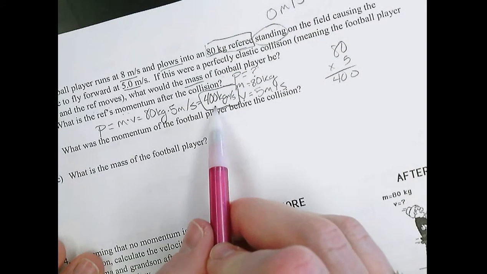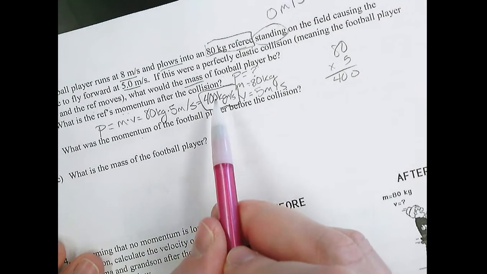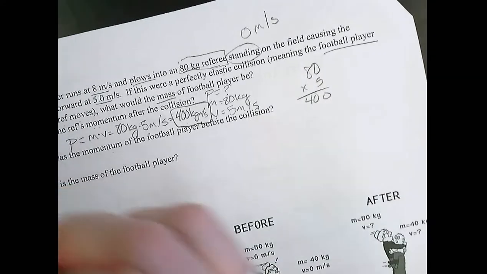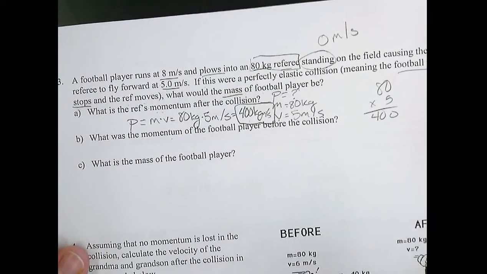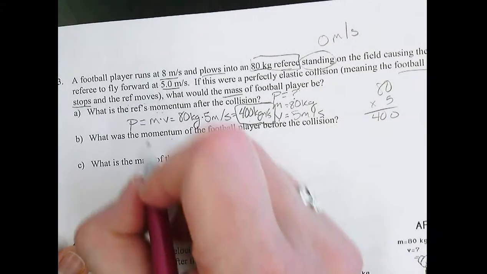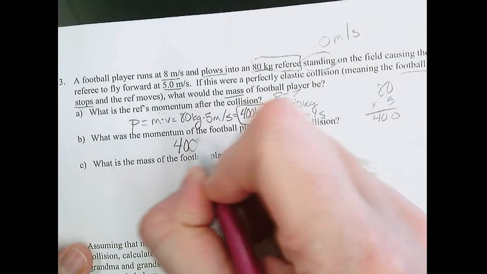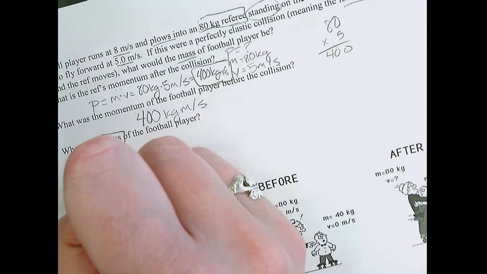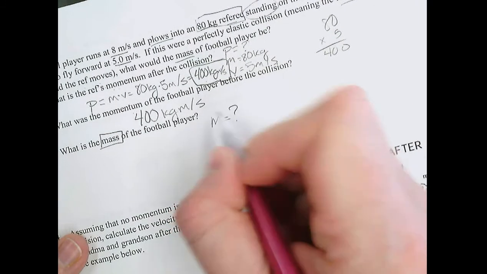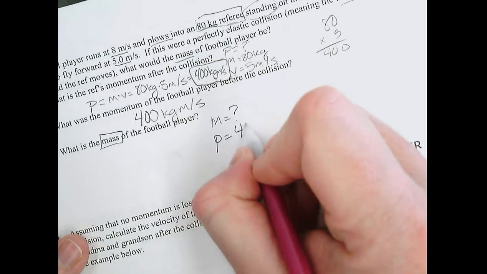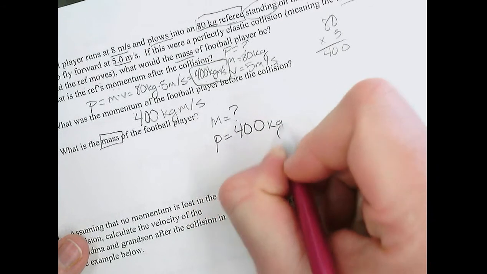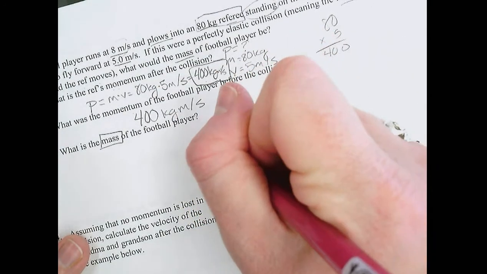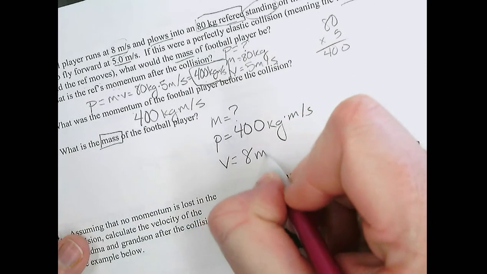So this must have been the momentum of the football player. So we know that the football player stops because it says here the football player stops. So he no longer has momentum. So he gave all of his momentum to the referee. So the momentum of the football player was 400 kilogram meters per second before he started moving. So now we're looking for the mass of the football player. So we're going to put an M question mark. P equals, this is again his momentum before, but we can use his speed before to help us figure out that. And his speed before was 8 meters per second.